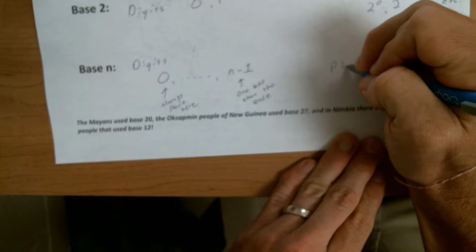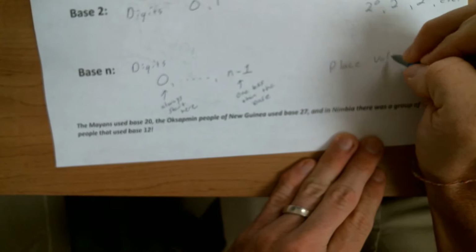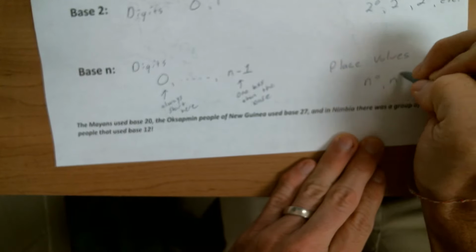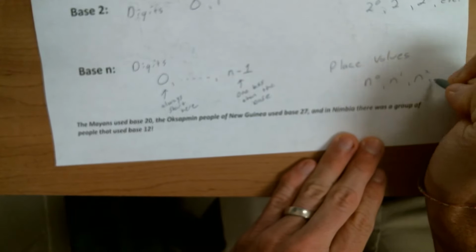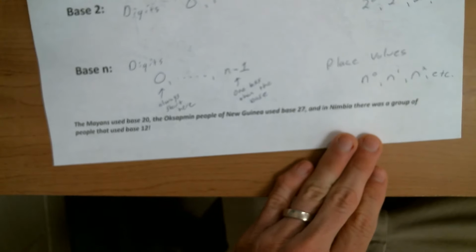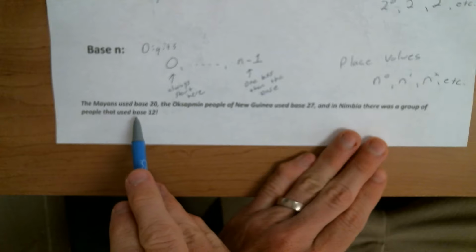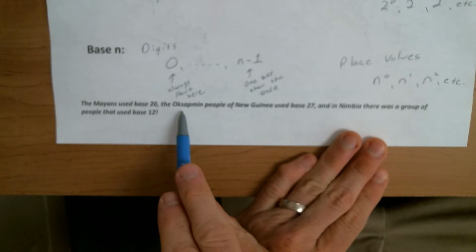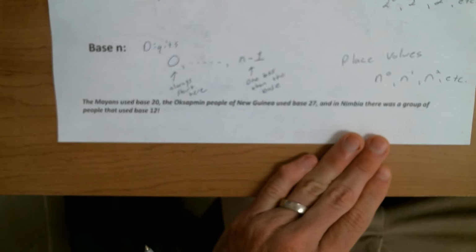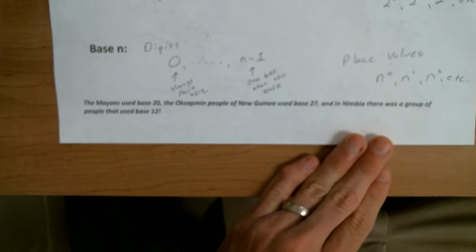And then the place values would just be n to the 0, n to the first, n to the second, etc., whatever n is. All right. And down here at the example, the Mayans used base 20. In New Guinea, they used base 27. Namibia used base 12. So there have been different cultures that have used different bases throughout time.